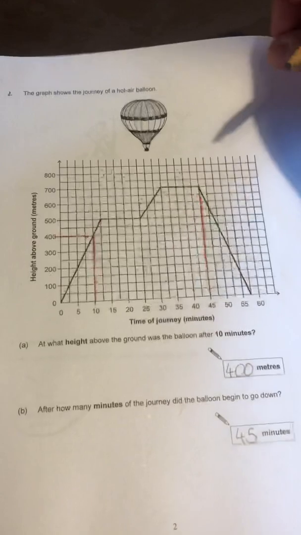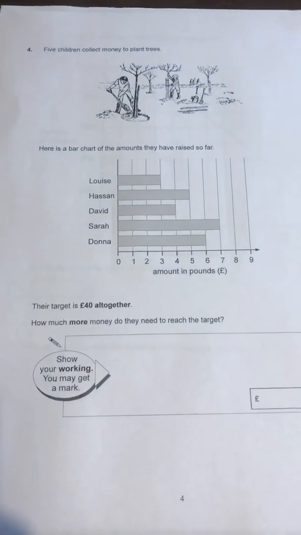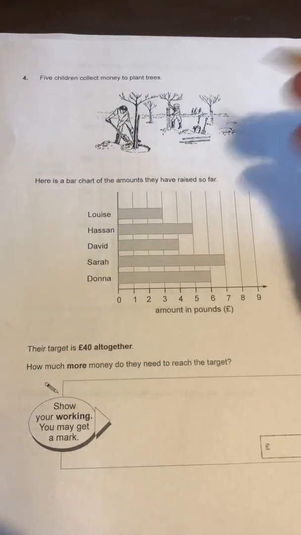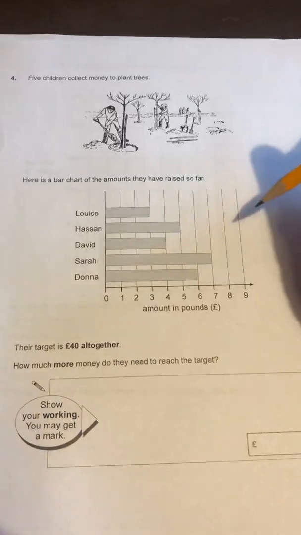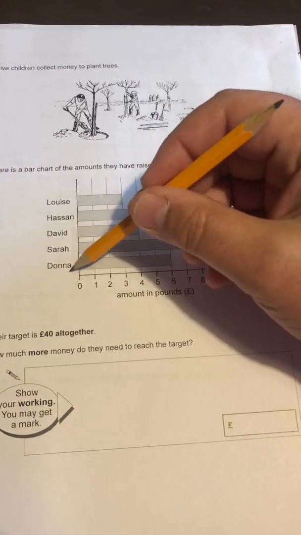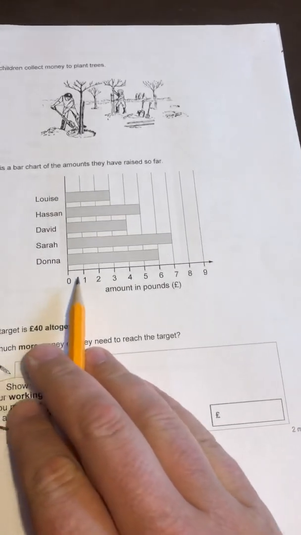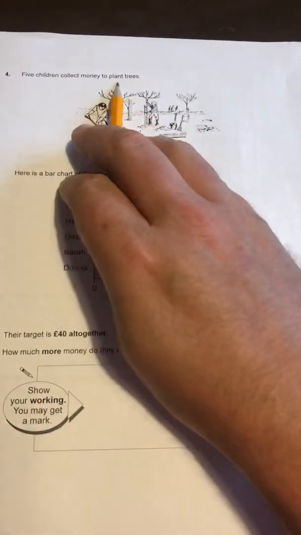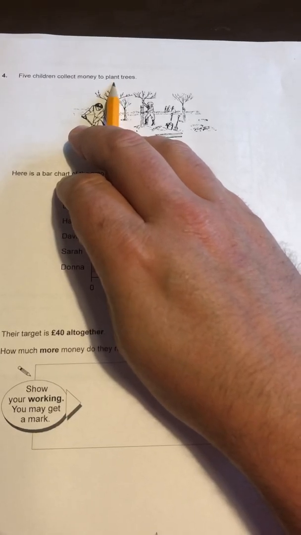This next graph is a bar chart. Now we're used to seeing bar charts like this, but for this one it's been turned on its side. The first thing I do with a bar chart before I even look at the question is just make sure I know what it says. So I'm going to look here, these are my names, this is the amount that they've raised in this fundraiser from collecting trees, from planting trees up here.